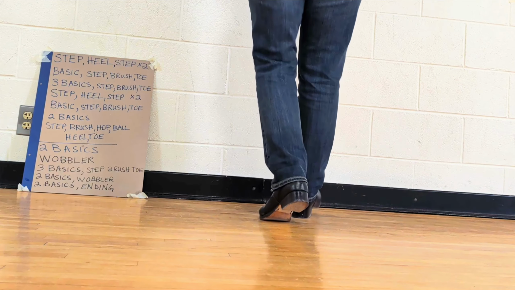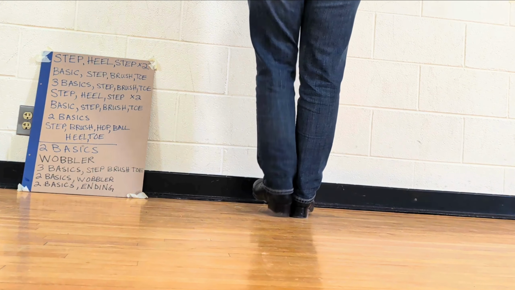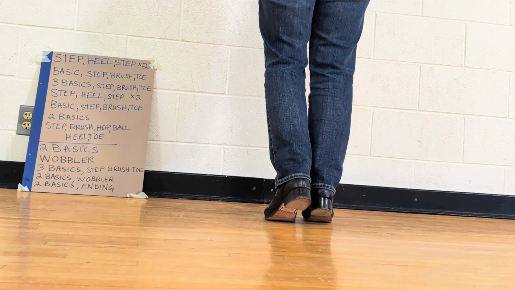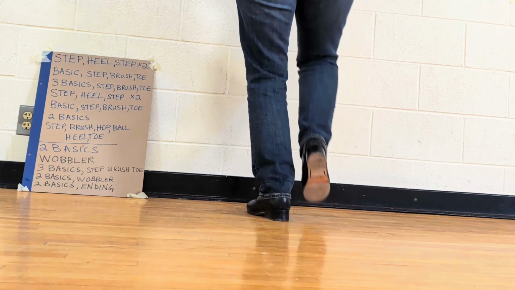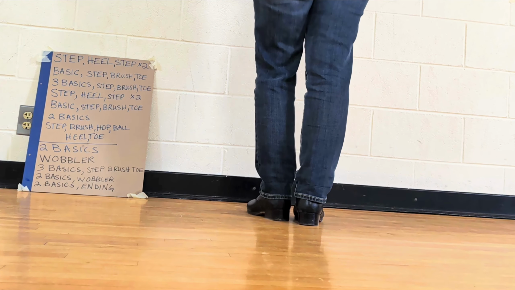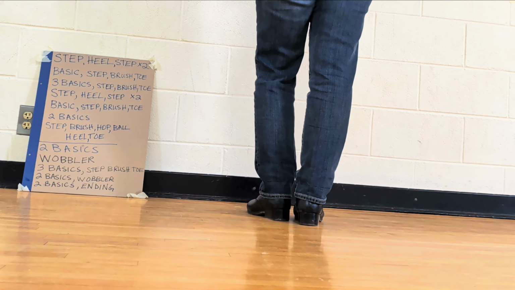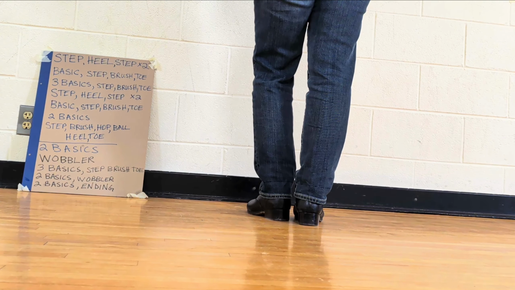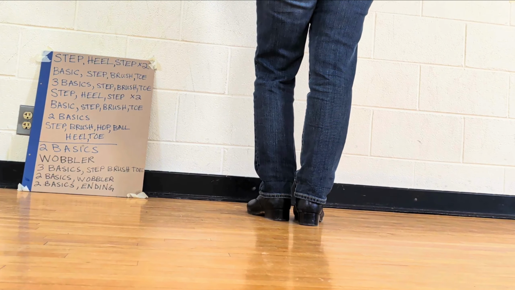Heel, heel, click, ball, ball. Heel, heel, click, ball, ball. And then you need to be able to step on your left from there, because you're going to do a basic. So let's do 2 basics, the fast wobblers into a basic to get that transition.